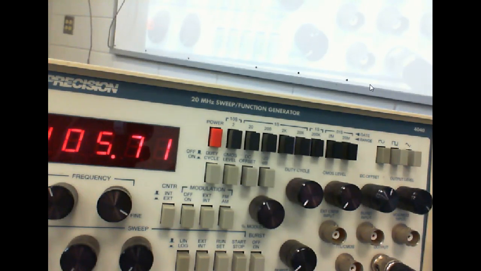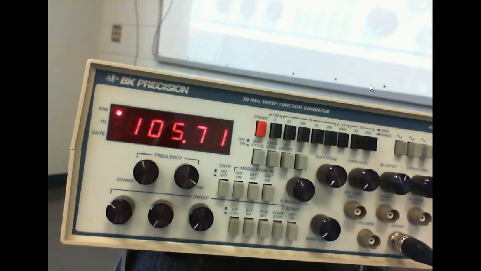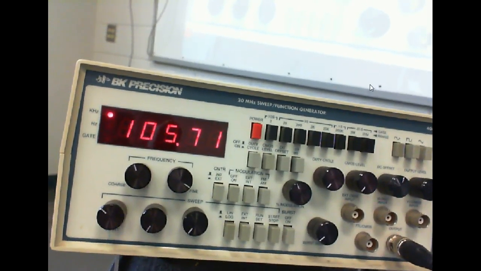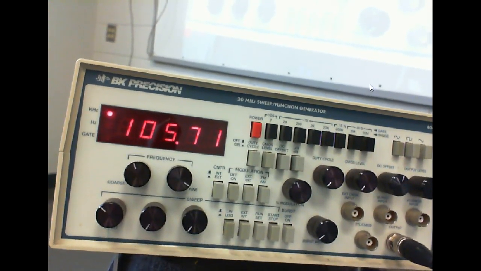LCDs are really weird. We'd have to talk about those, but it's still a 7-segment display, right? You understand? So your multimeters use it. Most watches don't use it anymore because they can display a lot of different information. But we still run into these 7-segment displays all over. A lot of digital clocks still use 7-segment displays.